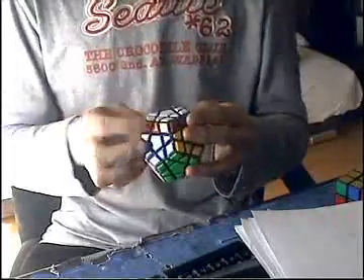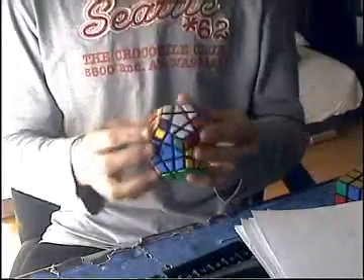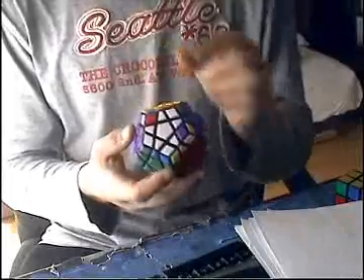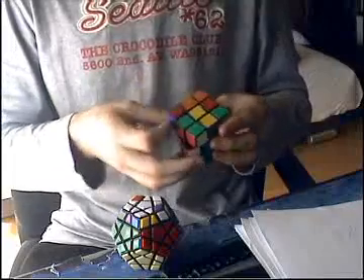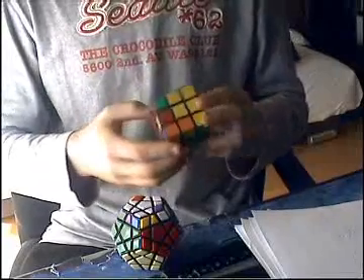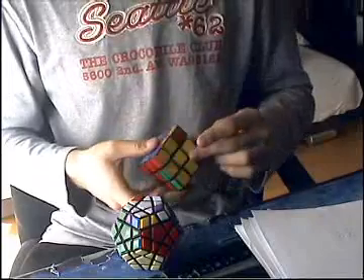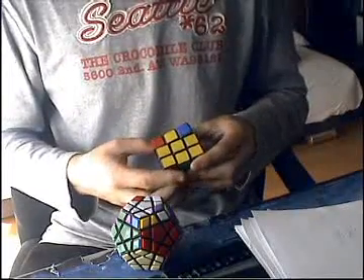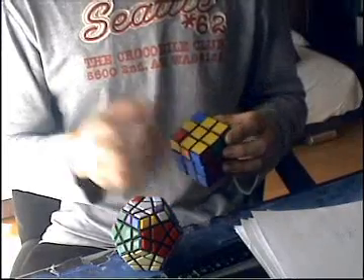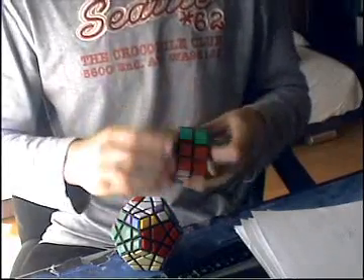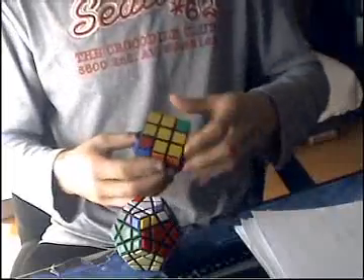Then there is the case where these star piece and these corner pieces are like this.